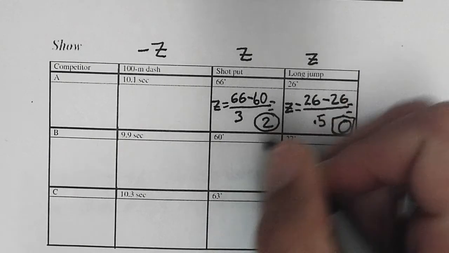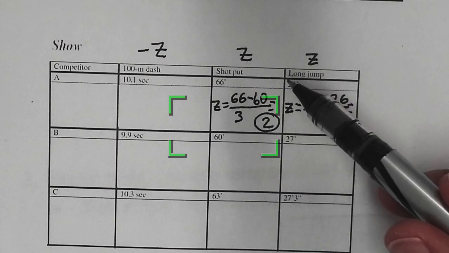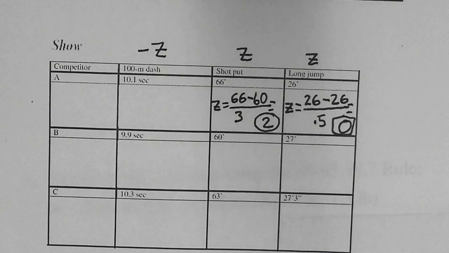So competitor A's shot put performance was 2 standard deviations above the mean. So 2 standard deviations above average.